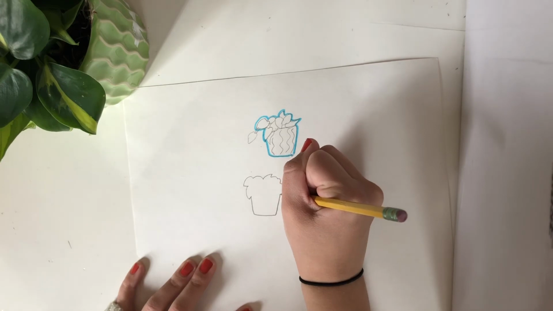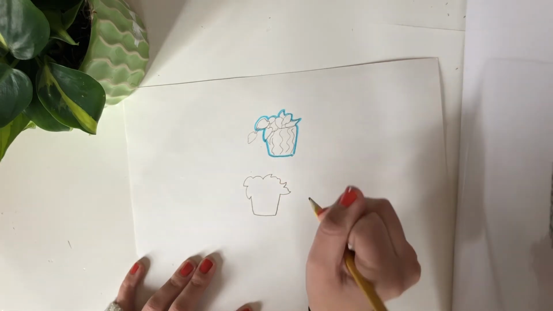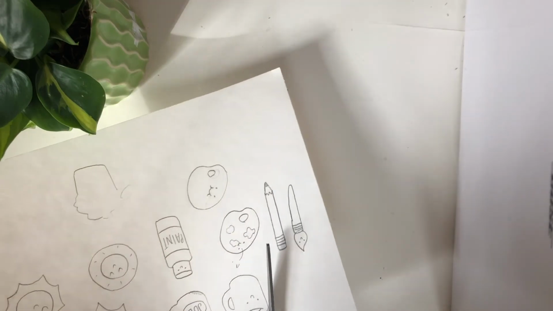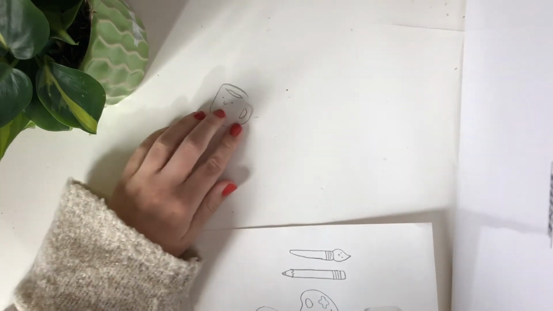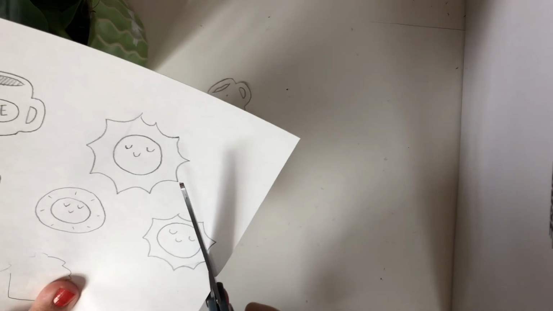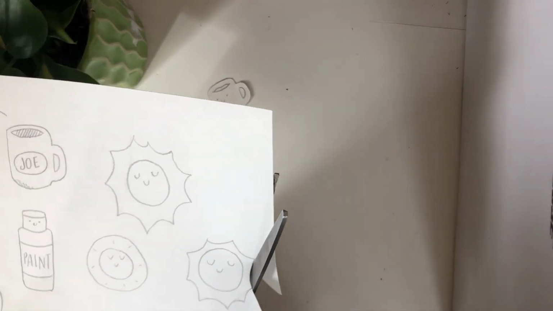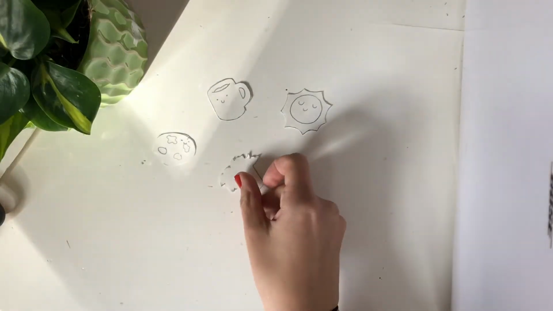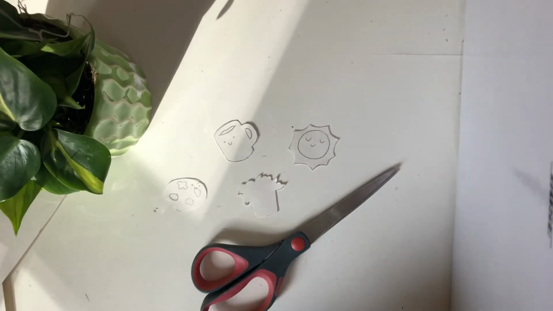You can rework details and make sure that you really like that outlining shape. Once you've finished up those drawings and you have a final pin idea, go ahead and cut those out. You can use scissors or an X-Acto knife, either one works, but just make sure you're cutting carefully because those are the shapes that you will be applying directly to the clay.